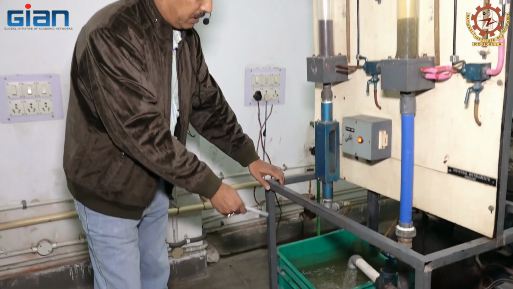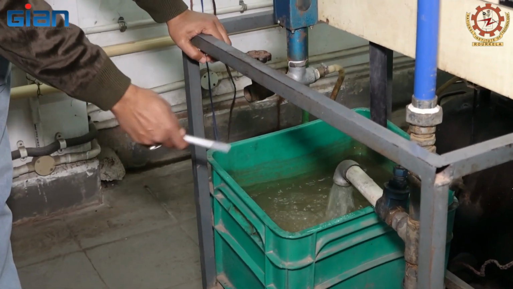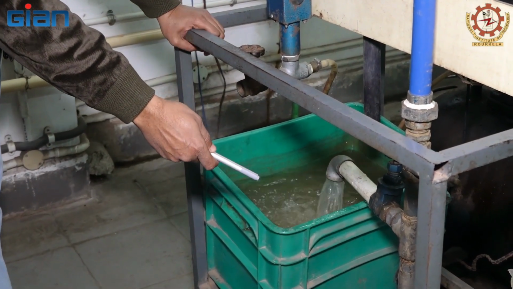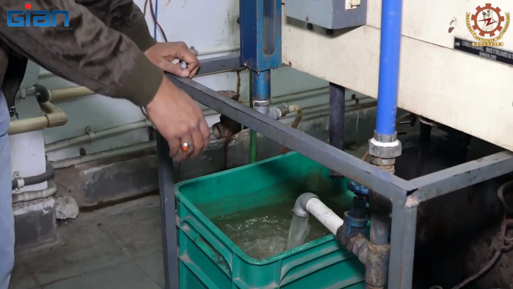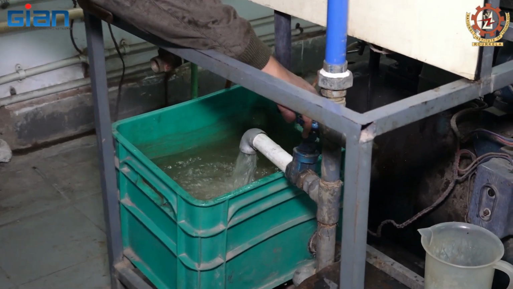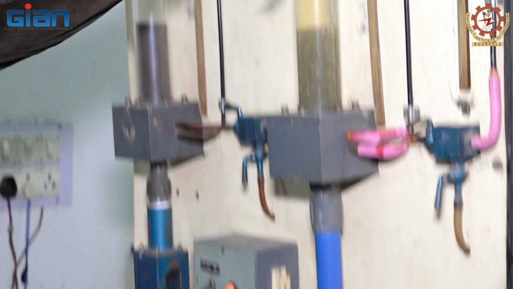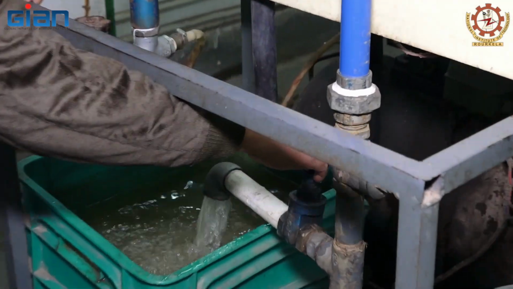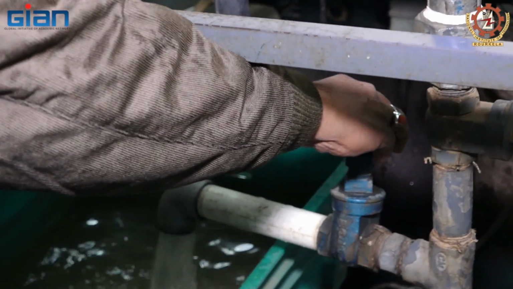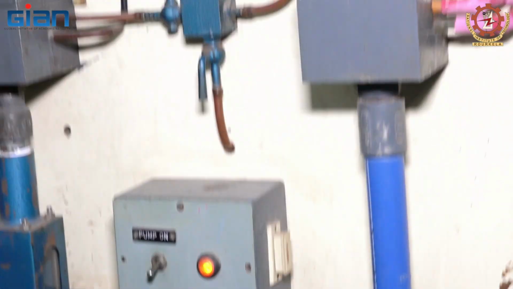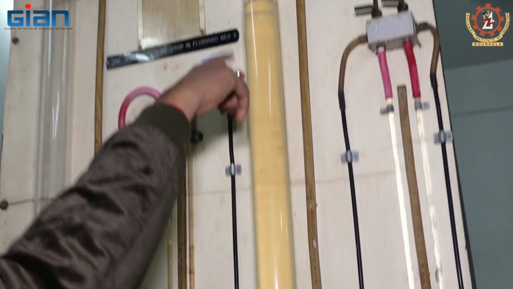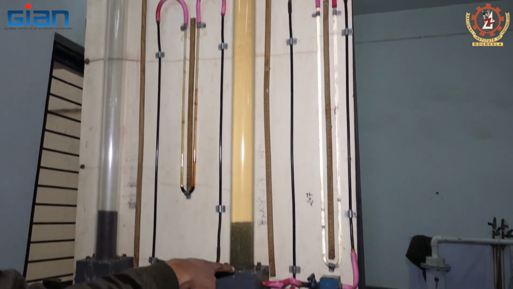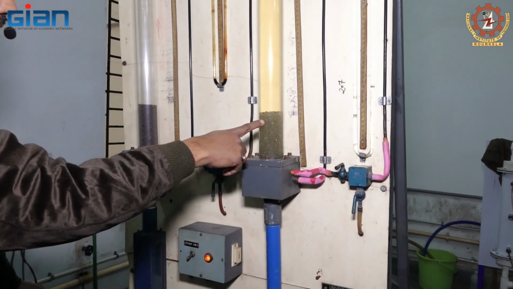So the liquid, which is water here, is stored in the tank, and that is pumped by means of a pump, and there is a bypass line. Now the bypass line is fully open, so that there is no flow of the water through this bed. Now if I close this bypass line a little, then flow will be there through the bed. Now you see that liquid level is increasing. That means liquid is entering this bed. But as the liquid is moving in the upward direction, there is no motion of the particles.